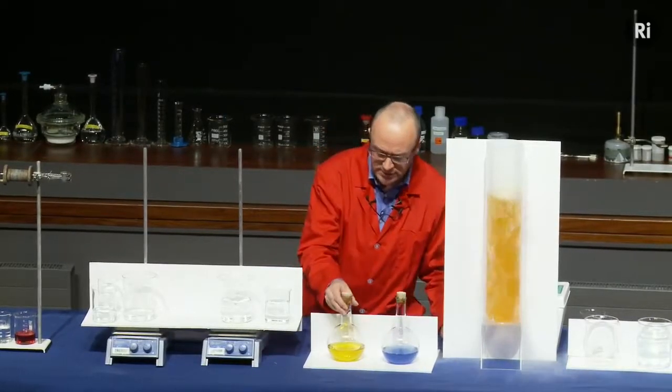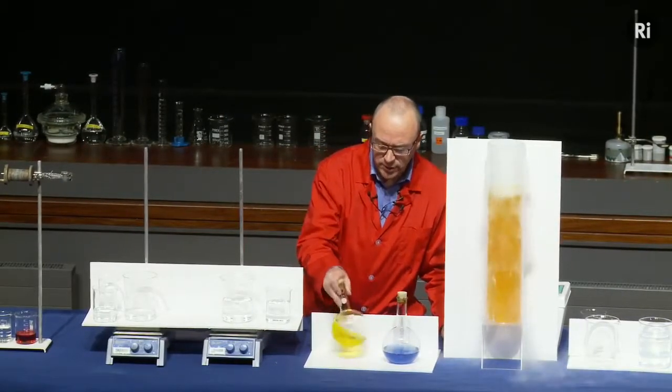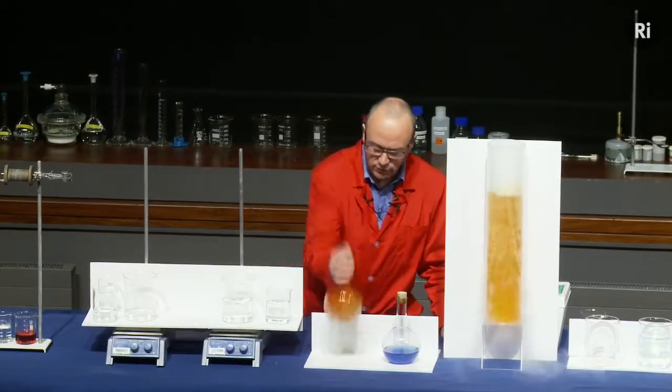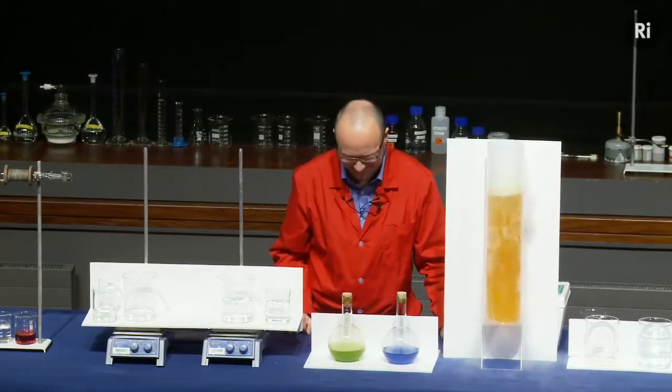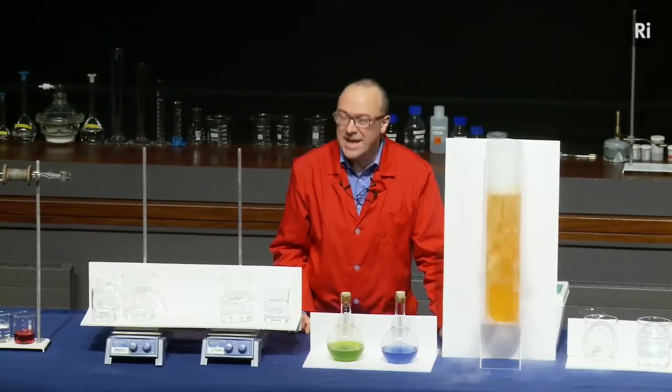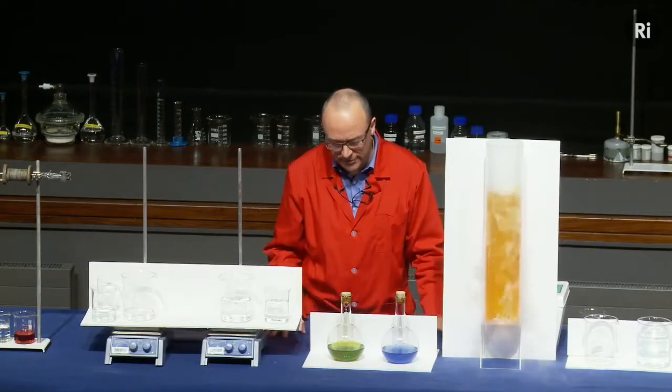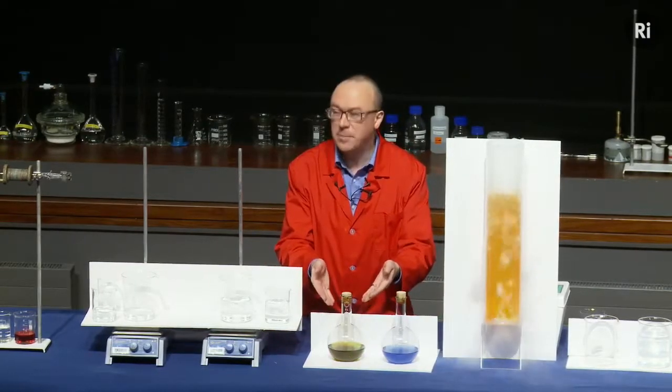Here's another flask. It's a similar idea. This is a yellow liquid. If I shake it, it turns red. And if I gave it a really good shake, it turns green. Now, something else rather surprising about this as well. If we keep watching, the green is turning back to red.